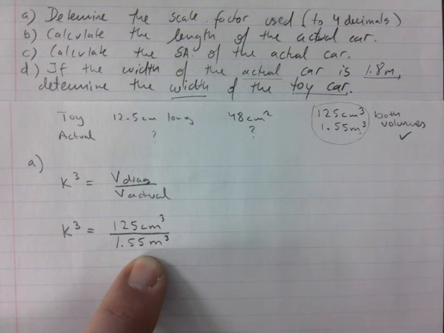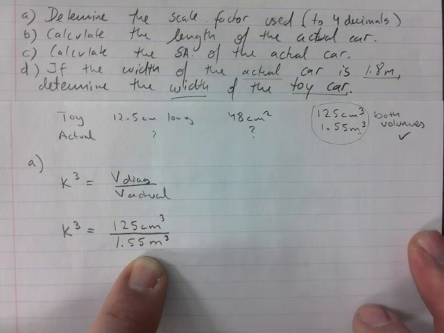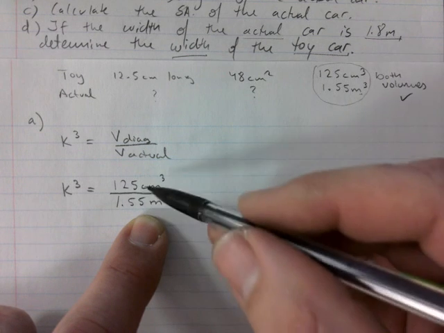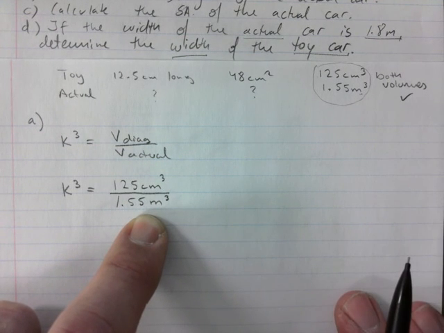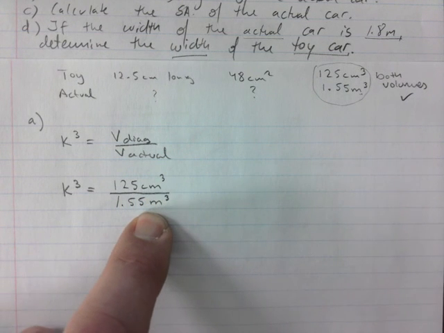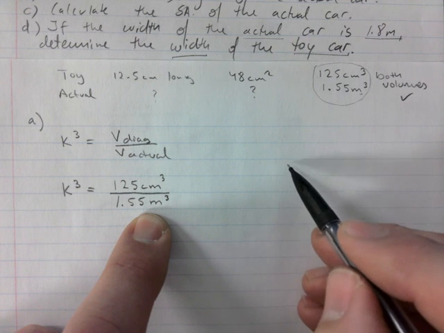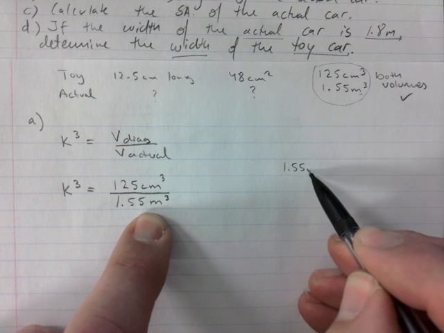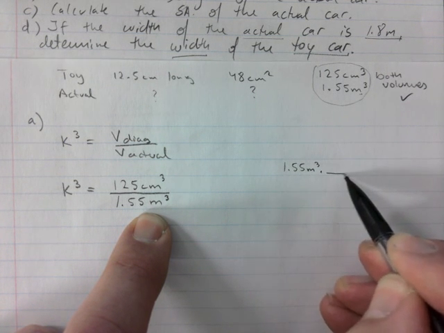This is not going to be very common, but we have different units, correct? It's not going to work for us if we leave it like that. I usually take the biggest unit and turn it into the smallest.